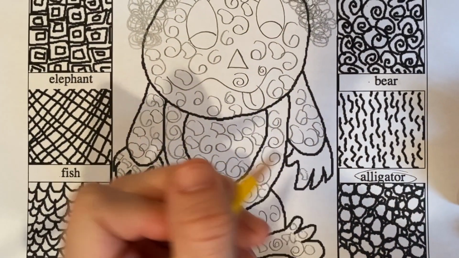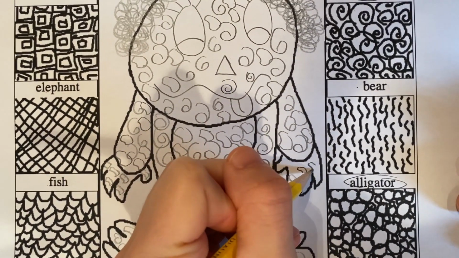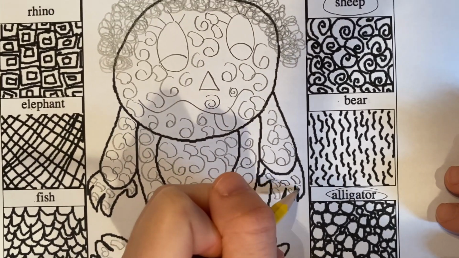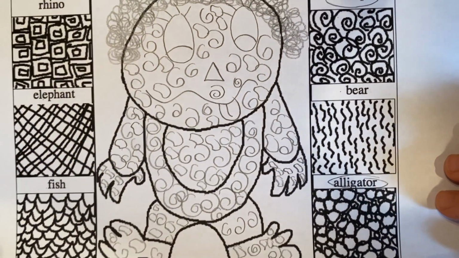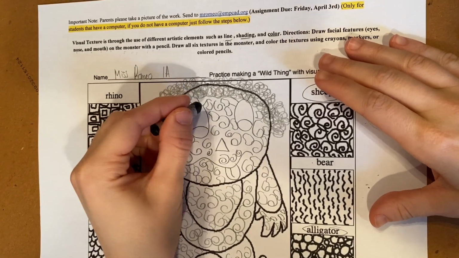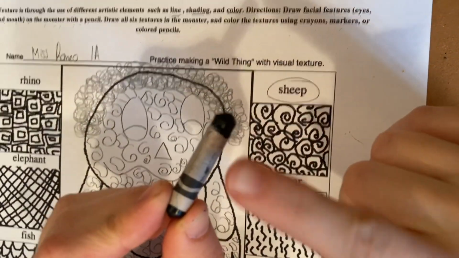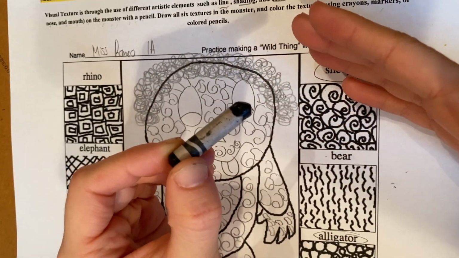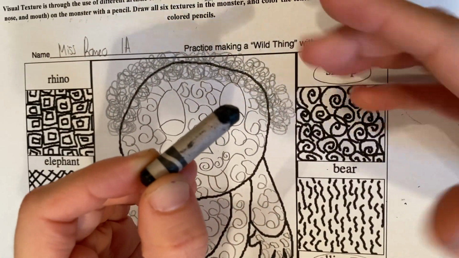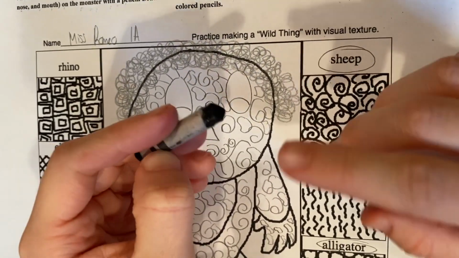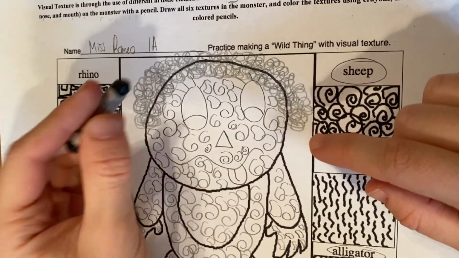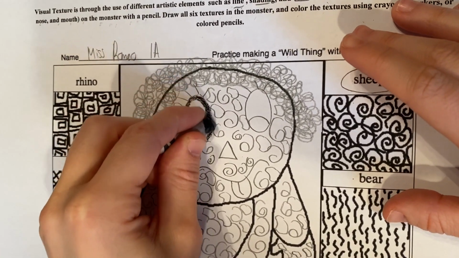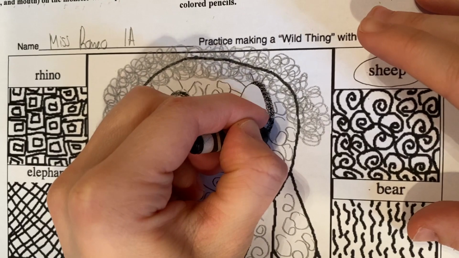And I'm making this not a perfect circle, and it's an organic shape. Okay, so now what we're going to do is you have either a black crayon, marker, or colored pencil, or if you don't have any of those supplies, you can use a pencil by darkening the outline. So we're just outlining the facial features first.